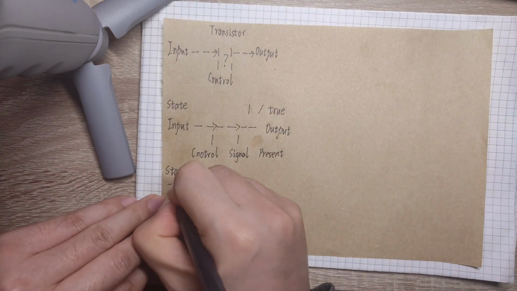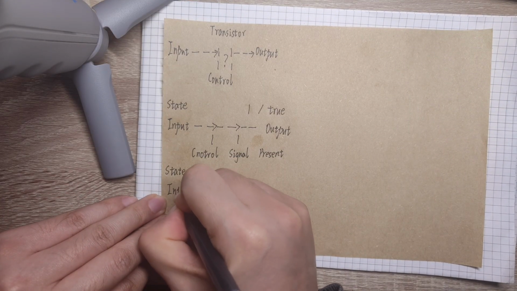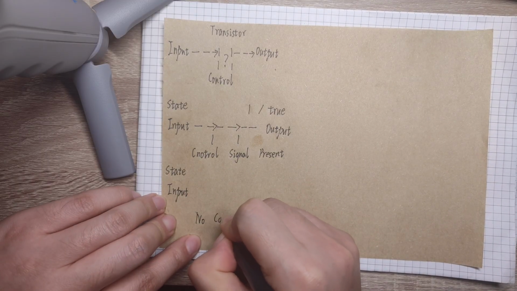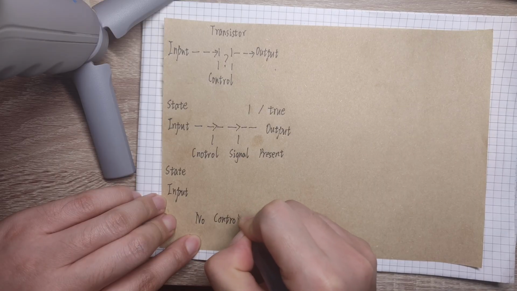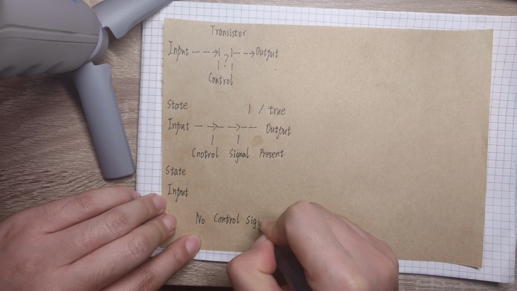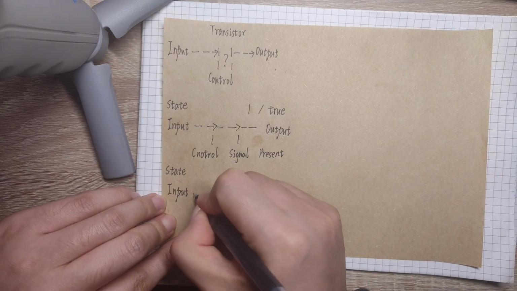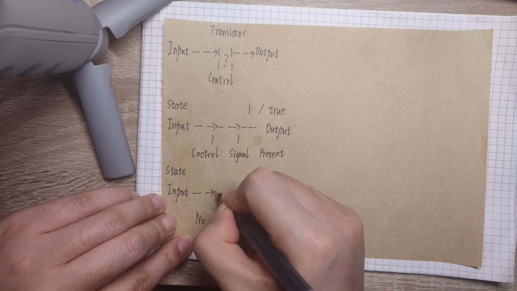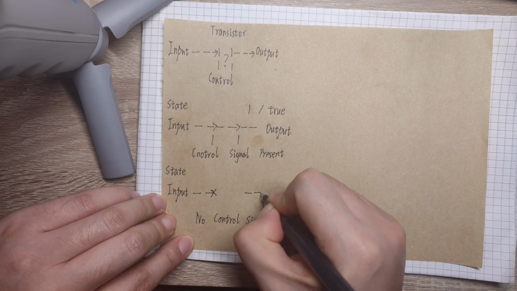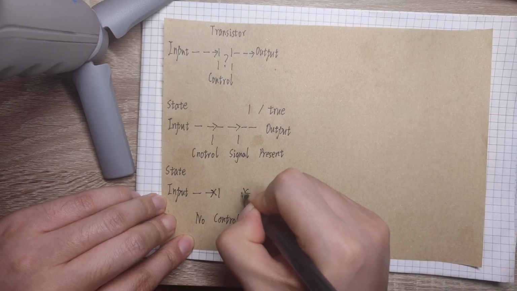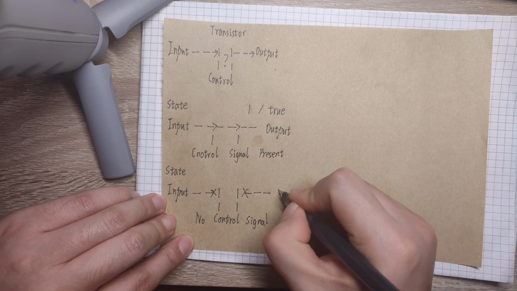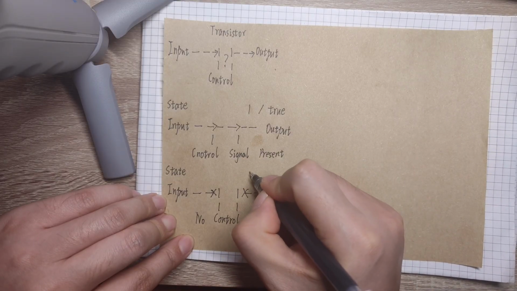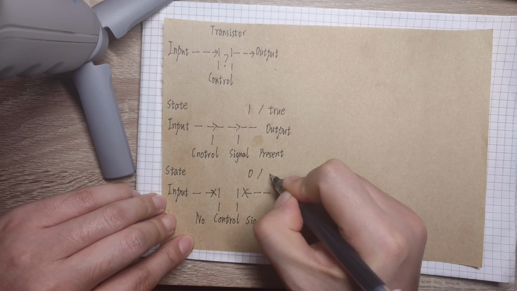If there's no control signal, and no electricity flows, then we call this state 0 or false.